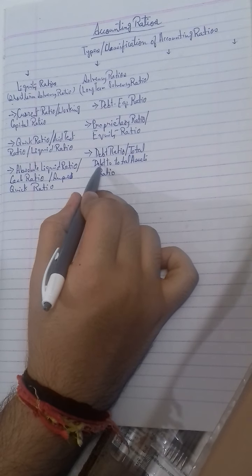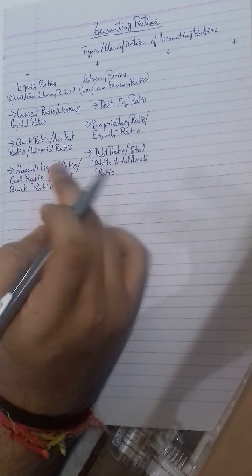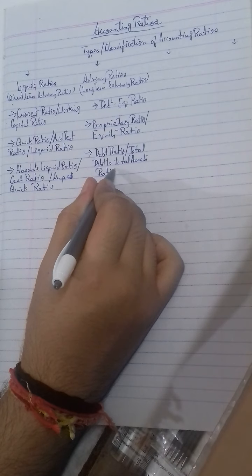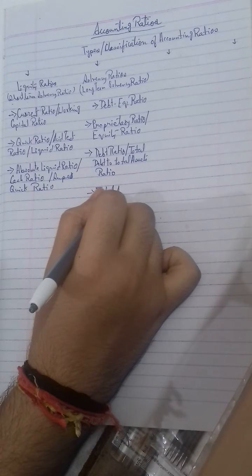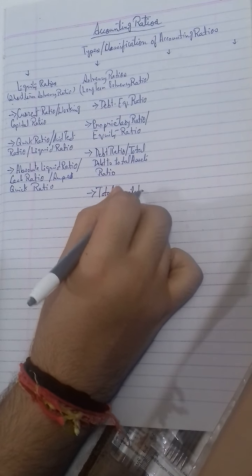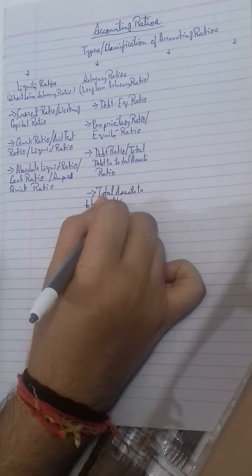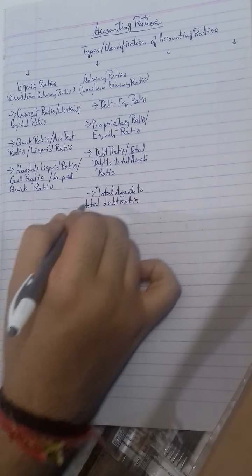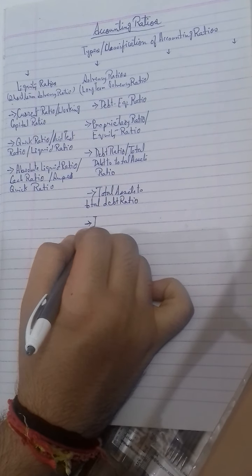Total debt to total assets ratio, just remember this, and the next will be just the opposite: total assets to total debt ratio, easy. Now, the last one, interest coverage ratio.